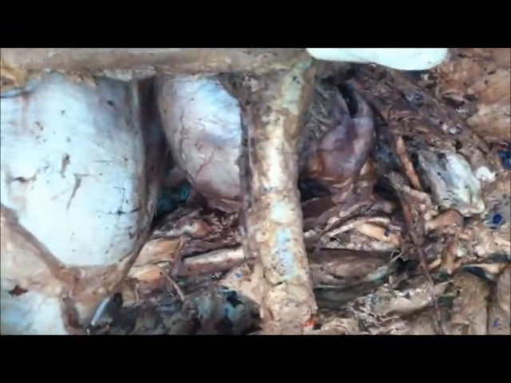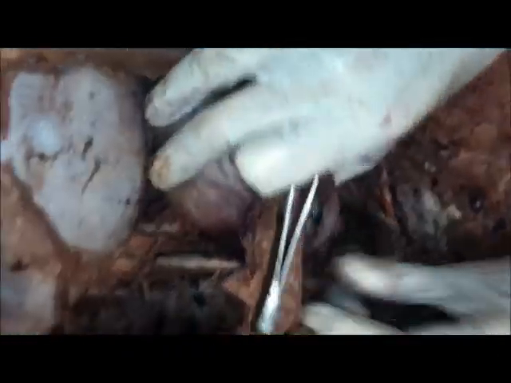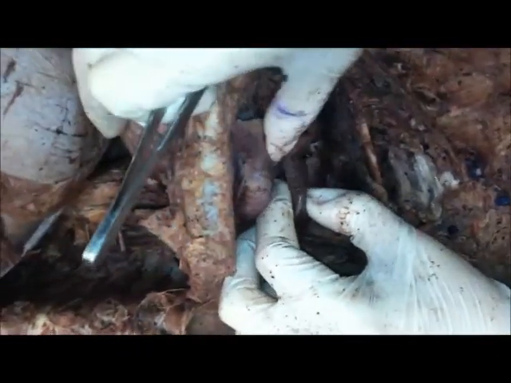All right, the right coronary artery. Oh, we can just, yeah, we're back on the other side. Okay. The right coronary artery.